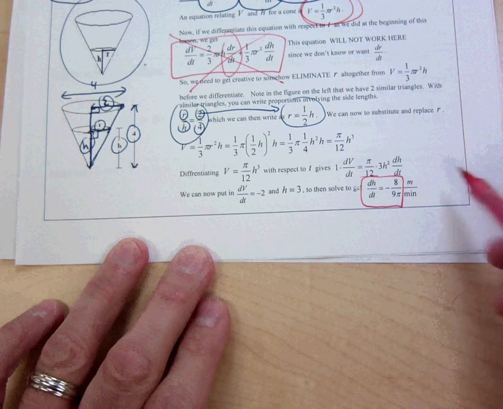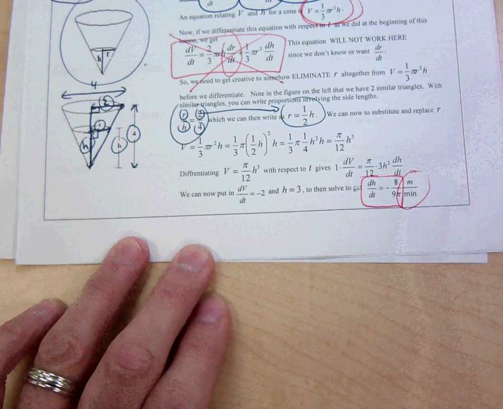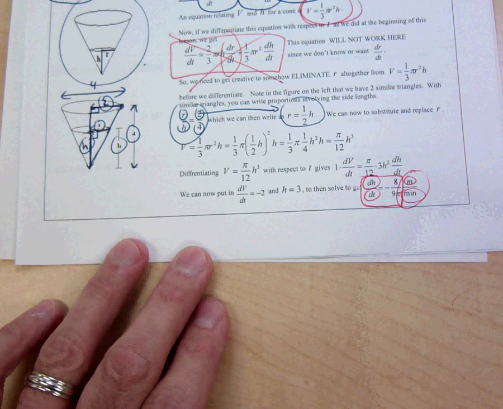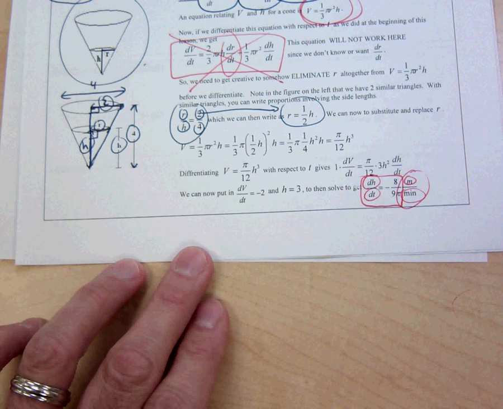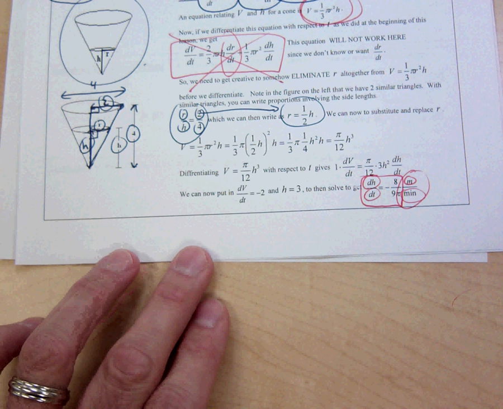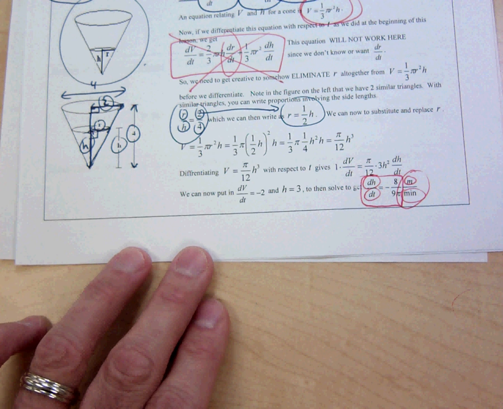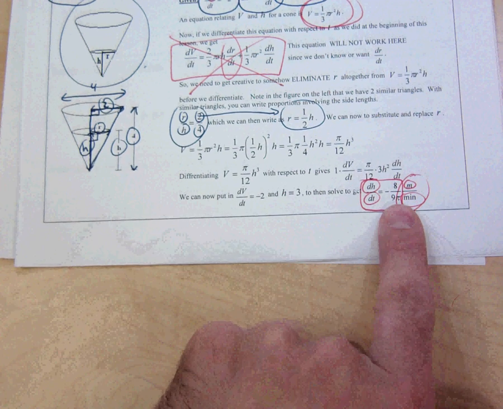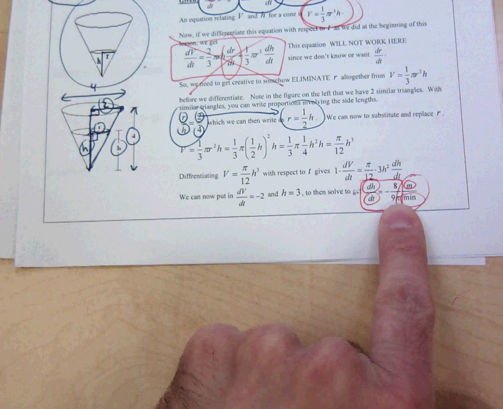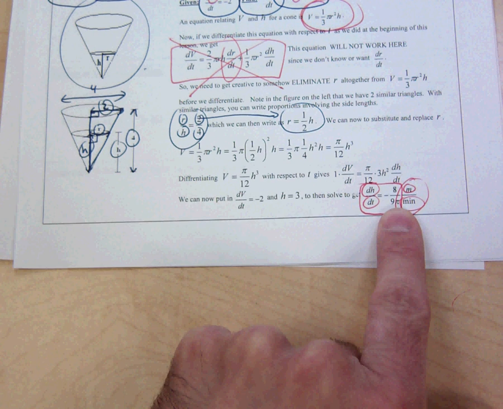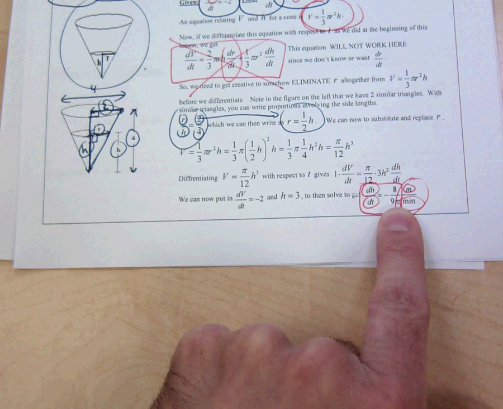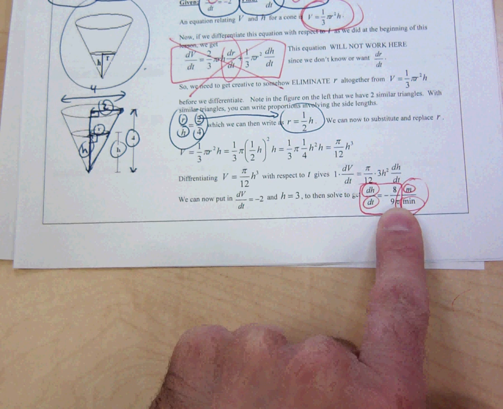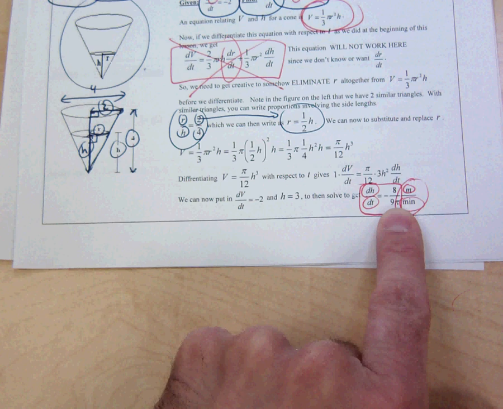And again, where did I get those units on my answer from? Well, h would be in what? Meters, and t would be in what? Minutes. So that's the rate at which h is changing at the moment in time when h hits what? 3 meters? By the way, does it make sense that I ended up with a negative rate of change for h? Yeah, why? Because h is what? Decreasing as that water drains out, isn't it? So it makes sense that I get a negative dh dt for my answer. If you don't, you did something wrong, right? Okay?